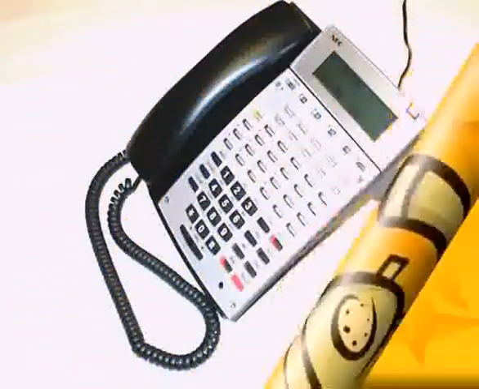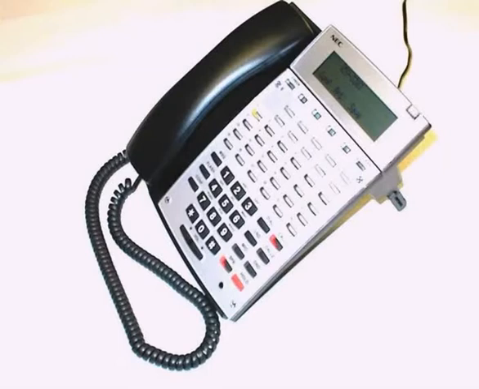Telephone. Telephone and its principle of operation.